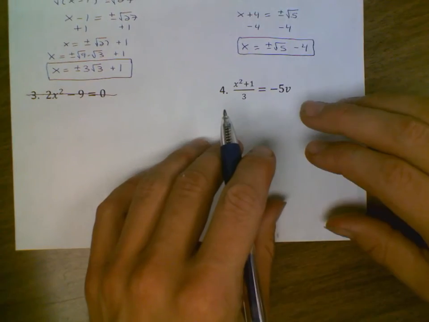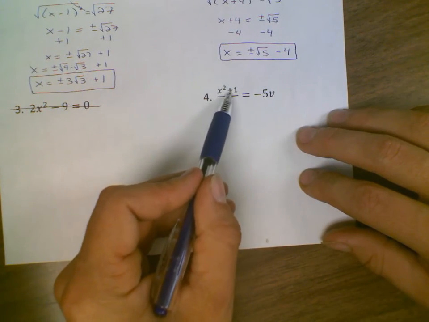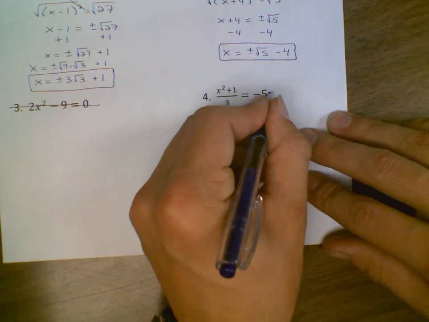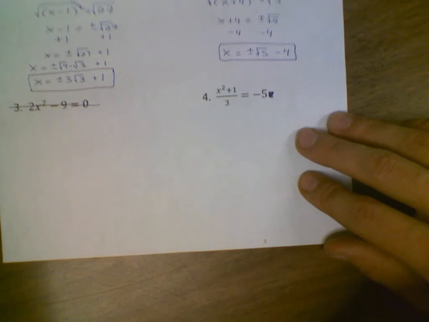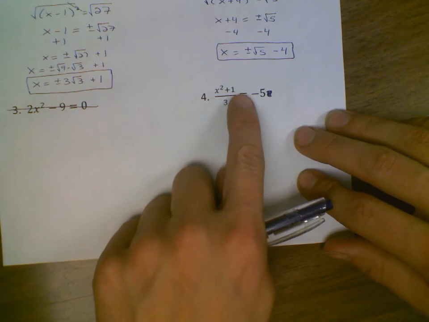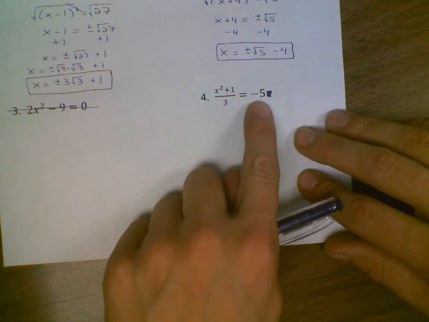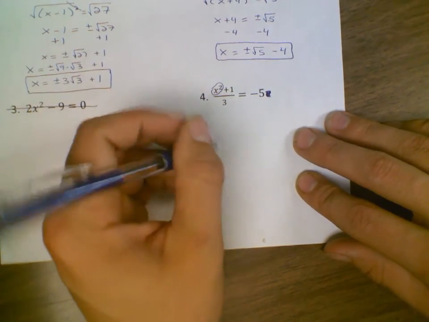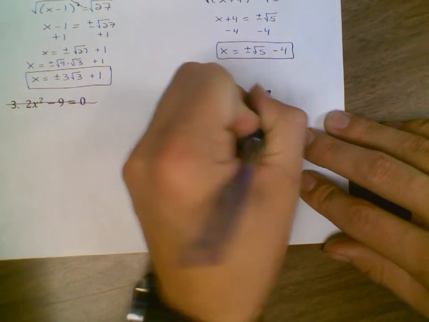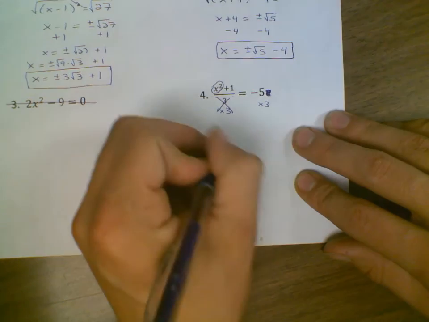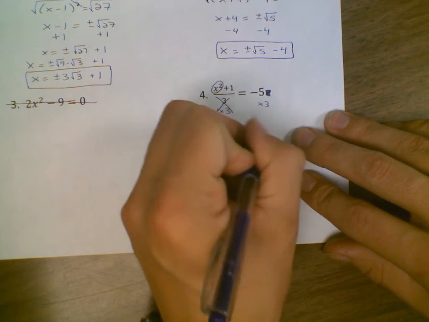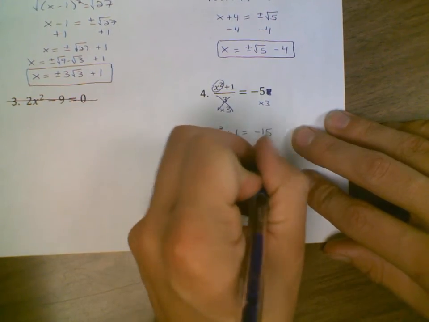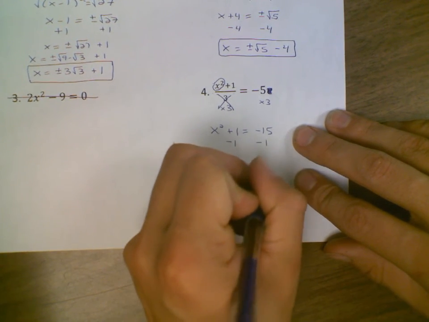So if I look at number 4, I got x squared plus 1 divided by 3 equals negative 5. This v should not be there. That is a typo, so my apologies. So it should be x squared plus 1 divided by 3 equals negative 5, and I want to solve this guy. So once again, I want to get this x squared by itself. So I'm going to times both sides by 3 to get rid of the bottom part of the fraction. That leaves me with x squared plus 1 equals negative 5 times 3, which is negative 15. I then can minus 1 from both sides, which gives me x squared equals negative 16.